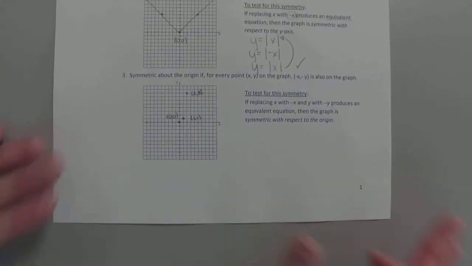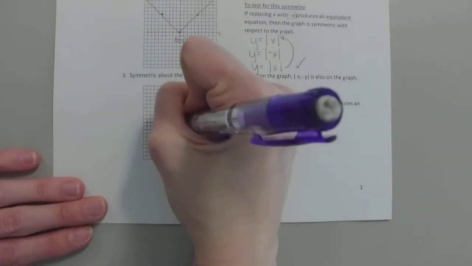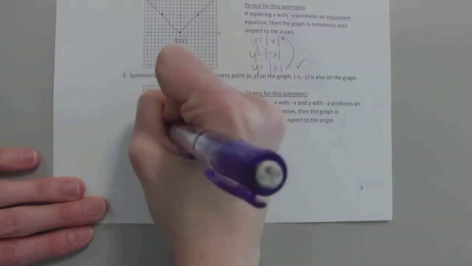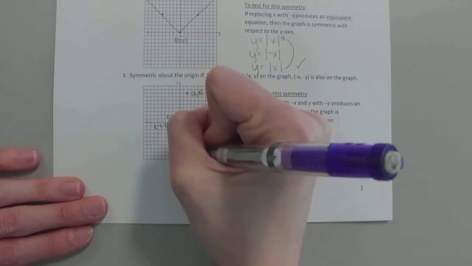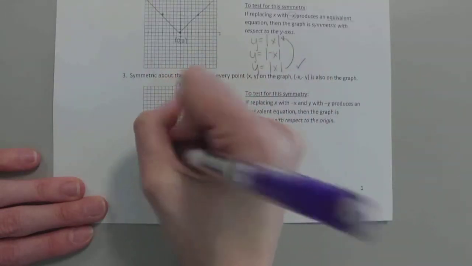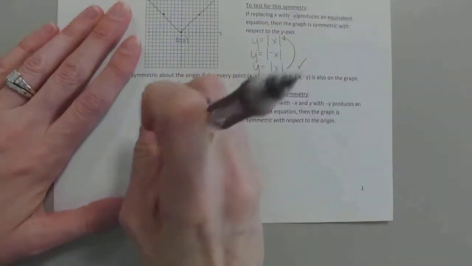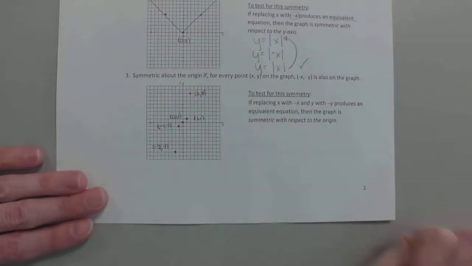So 2, 8. Okay, so then let's go the negative direction. What happens when you cube -1? It stays -1. So we'll cube -1 and get -1. And then what happens when you cube -2? You'll get -8. So -2, -8.